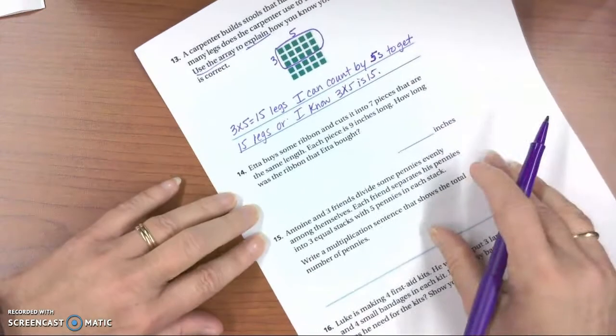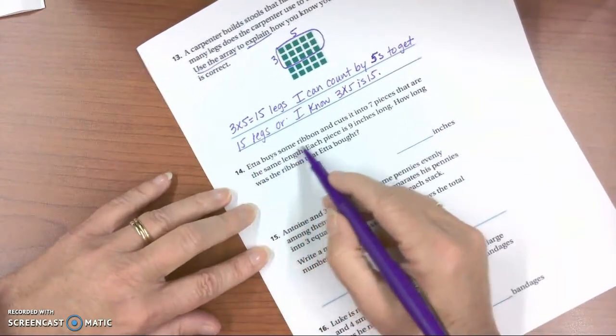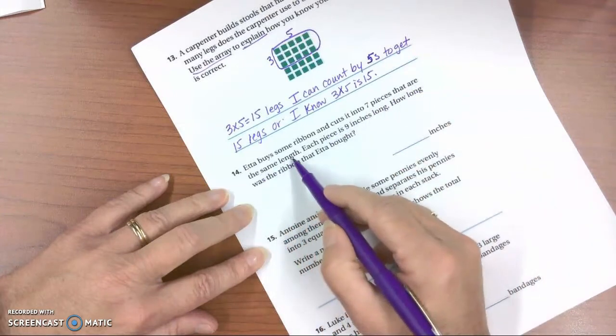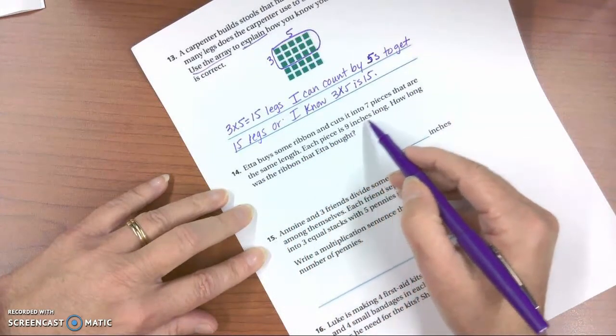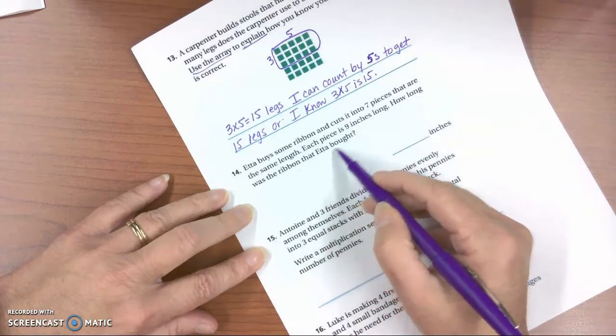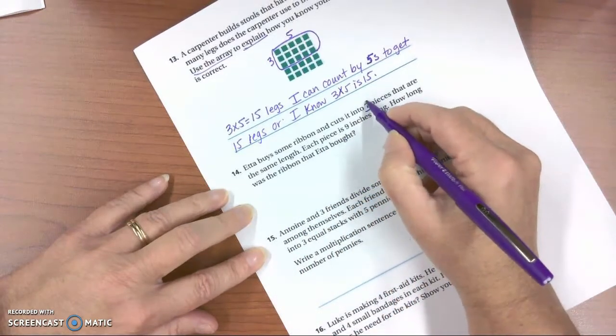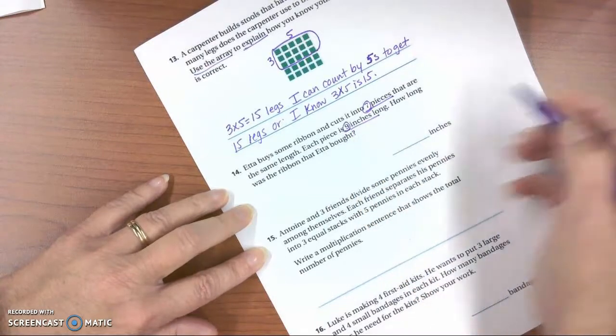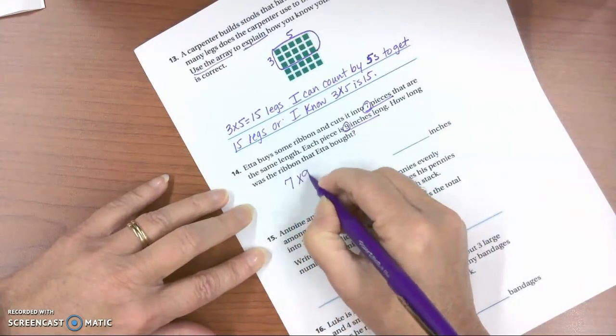Number 14. Etta buys some ribbon and cuts it into 7 pieces that are the same length. Each piece is 9 inches long. How long was the ribbon Etta bought? So she has 7 pieces of ribbon, and each piece is 9 inches long. So we're working the problem 7 times 9.